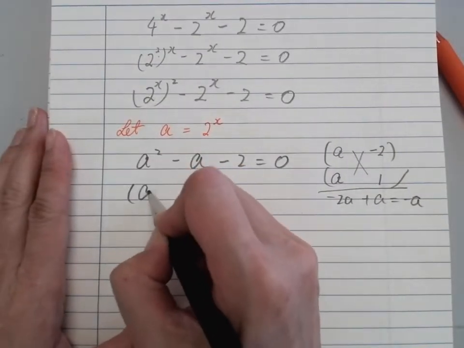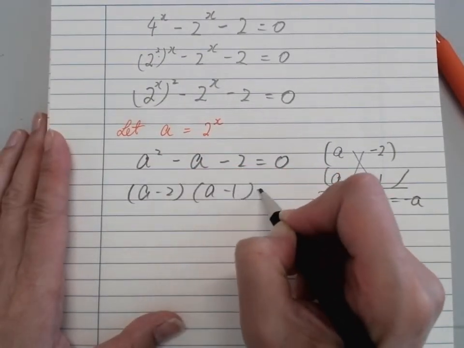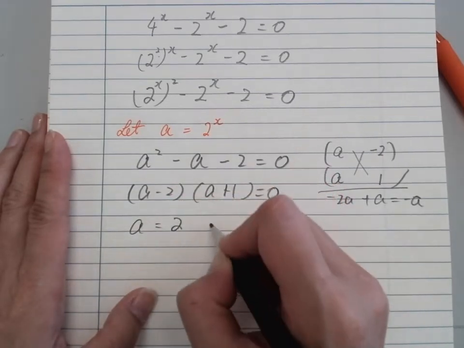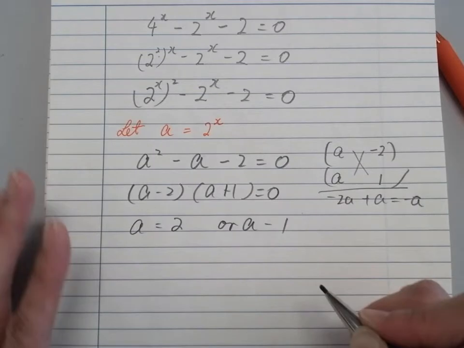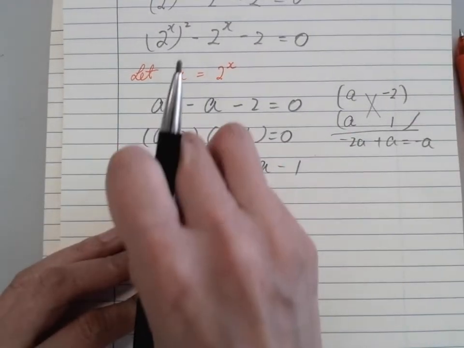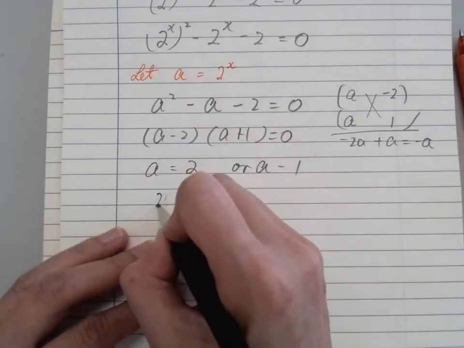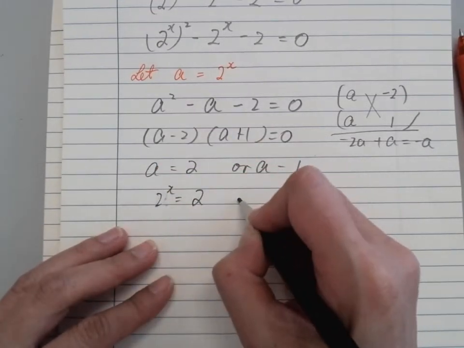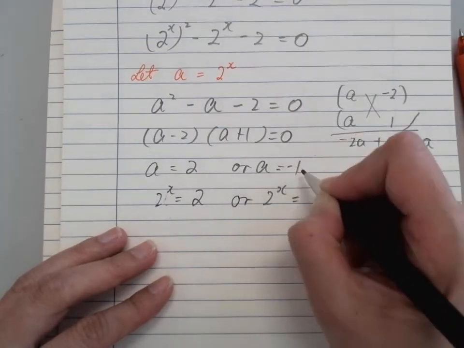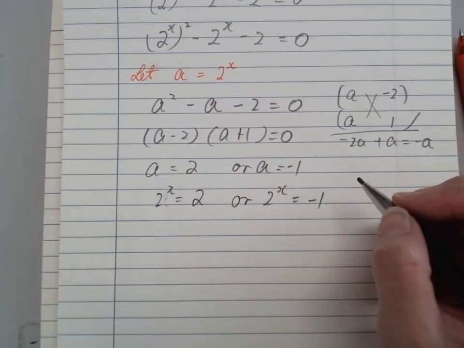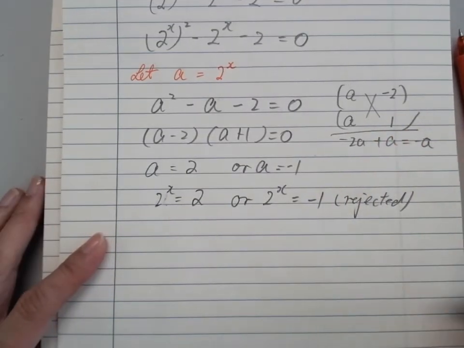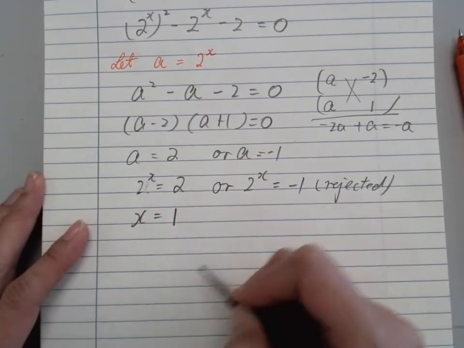So we have (a-2)(a+1) = 0. So a = 2 or a = -1. Now the trick here: a = 2^x, which means that we need to put it back to the unknown. So 2^x = 2, or 2^x = -1. Since 2^x cannot be negative, this answer should be rejected. And so x = 1. And I'm happy.